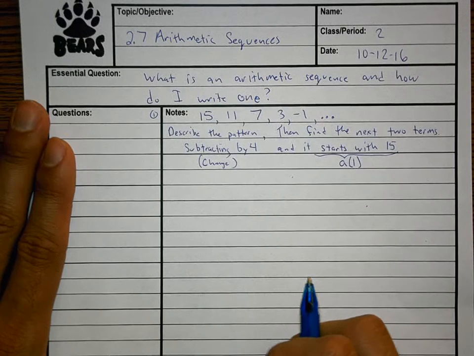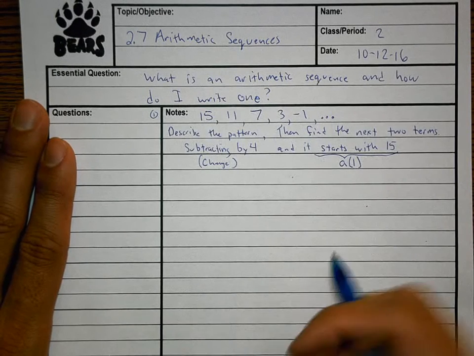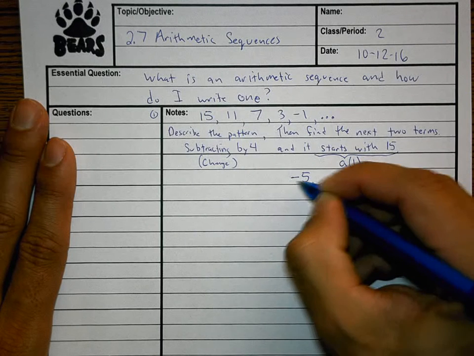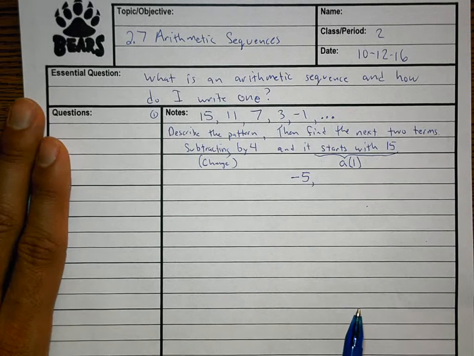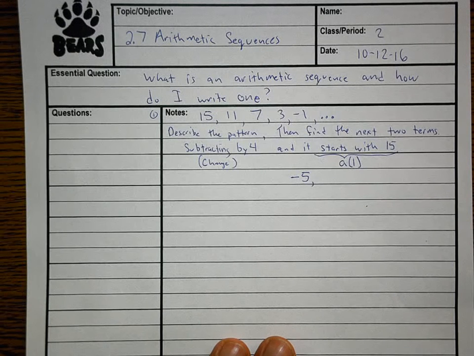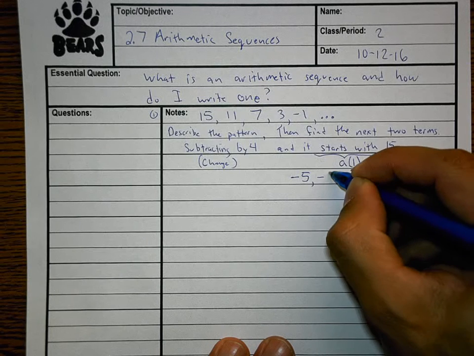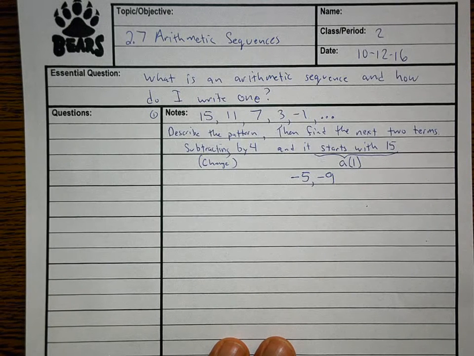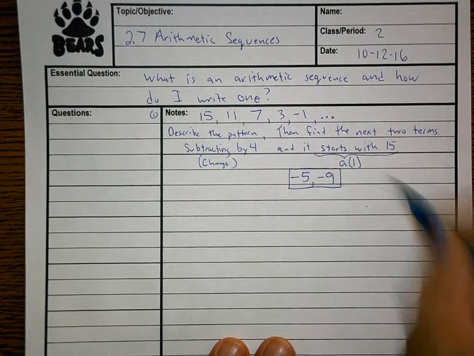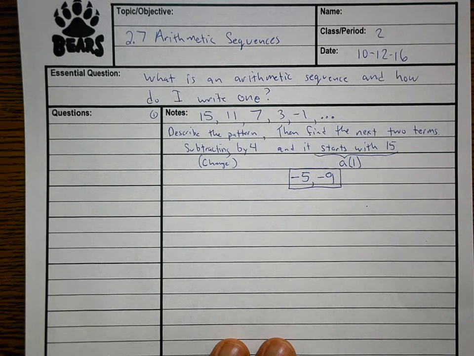Cian, what is the next number? -5. Perfect. And somebody else who's not expecting me to call on her, but I'm going to. Presley, what's the next number? -9. Do you agree?